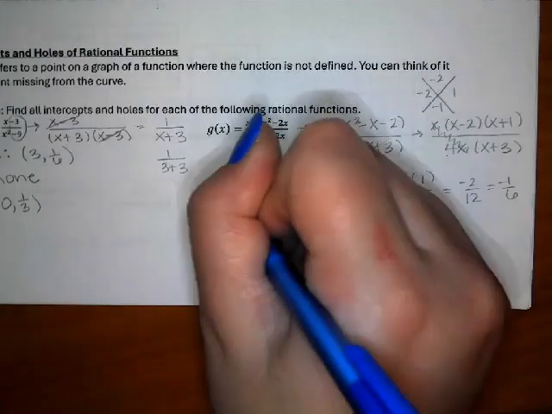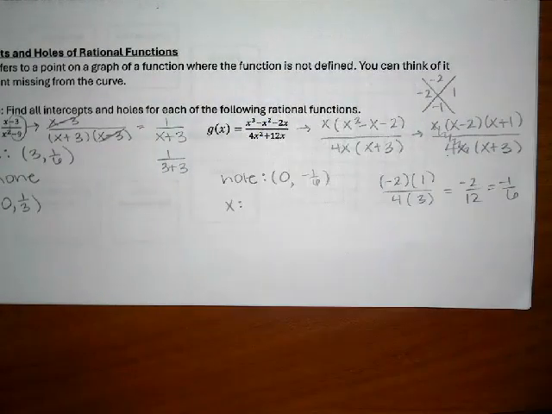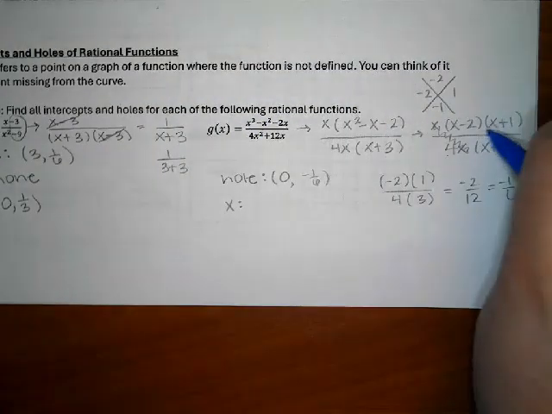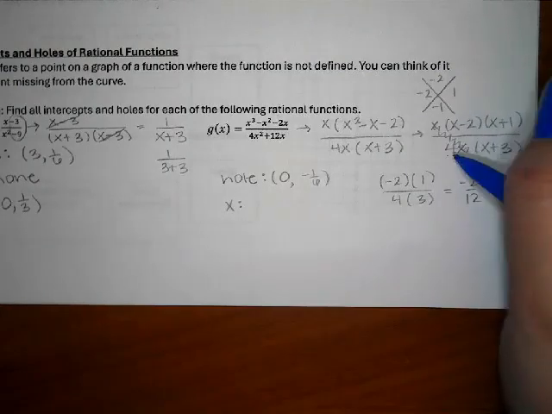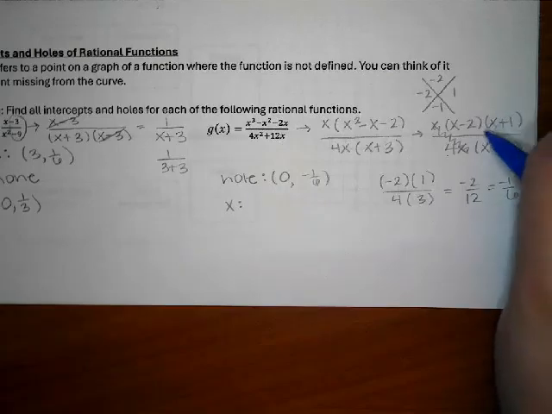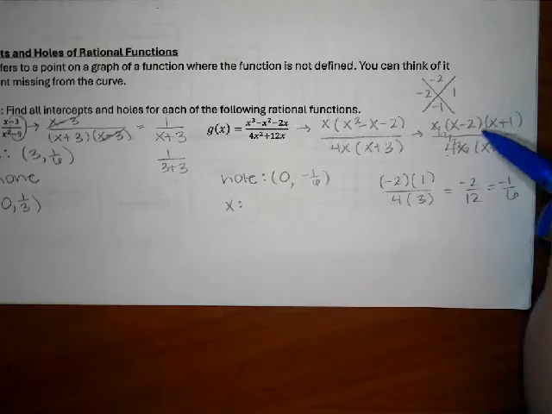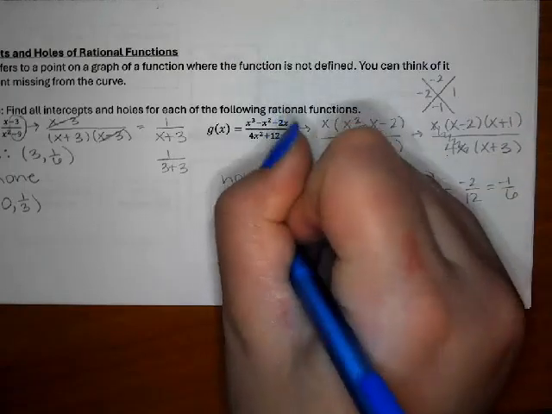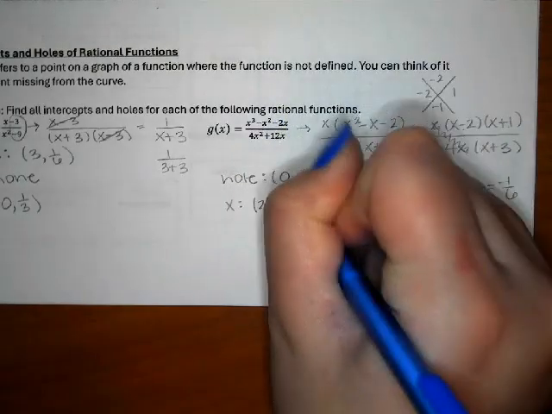Okay, for the x-intercept, we're going to look at the x values that would make the numerator equal 0. A rational function equals 0 when the numerator equals 0. So we have two x-intercepts here, +2 and -1.